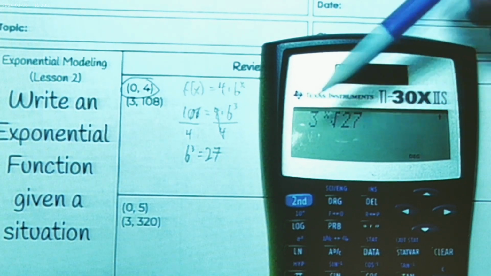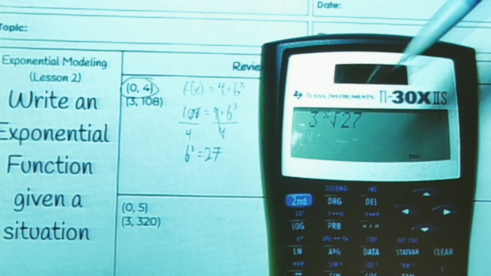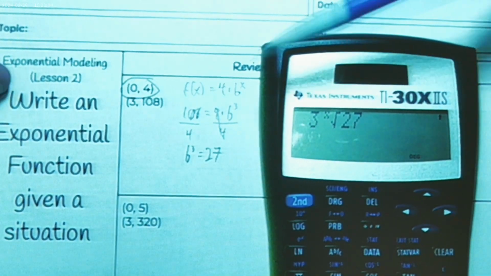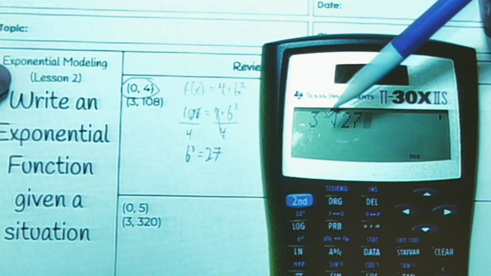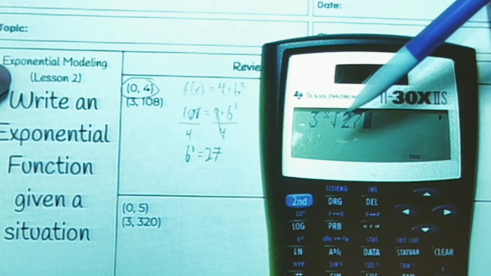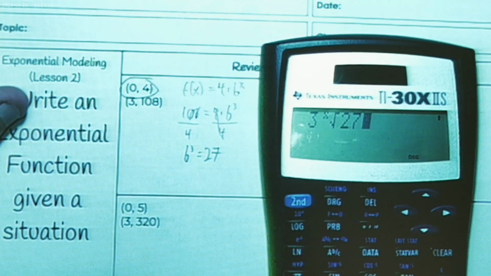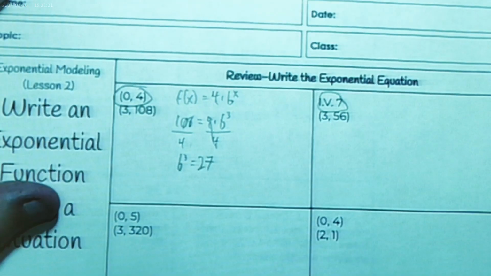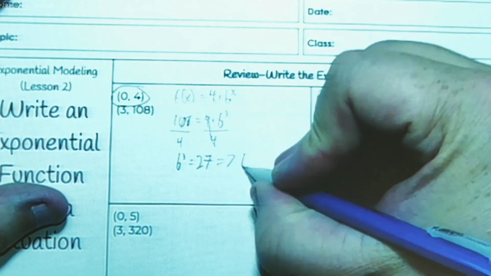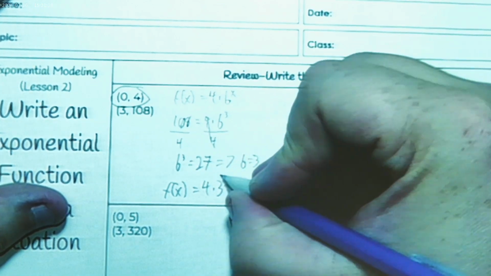So here's how you do it using our loaner calculators, and how you would do it if you had more advanced calculators yourself. You have b raised to the third power, so that's where you put the 3, and then you put second and then a little up arrow, and that creates this little doohickey, and then you just type in the number that b to the third power equals. You should get 3. Yep, that gives you 3. So that means b equals 3. So your final function, f of x, is equal to 4 times 3 to the x.